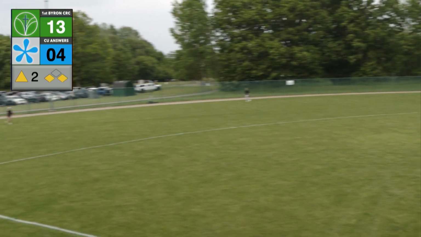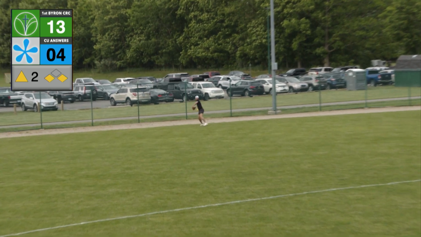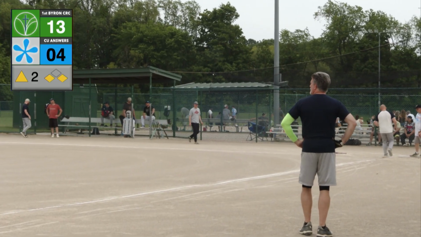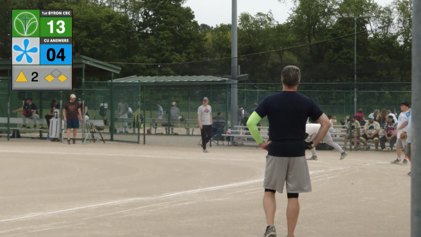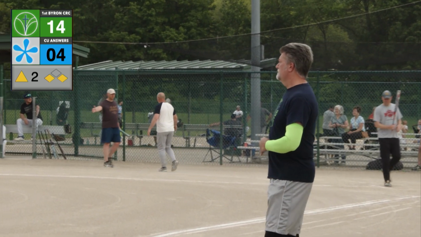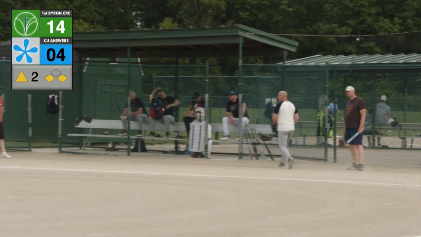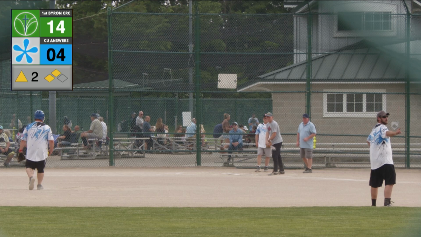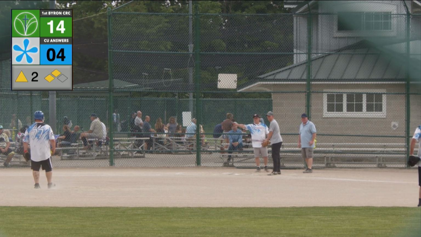One pitch, swung on, ripped into left, and that is caught for out number 2. The runner on third will jog home without a throw, and the runner on first will advance to second. 2 down now here in the top of the second, as First Byron CRC now leads 14-4.